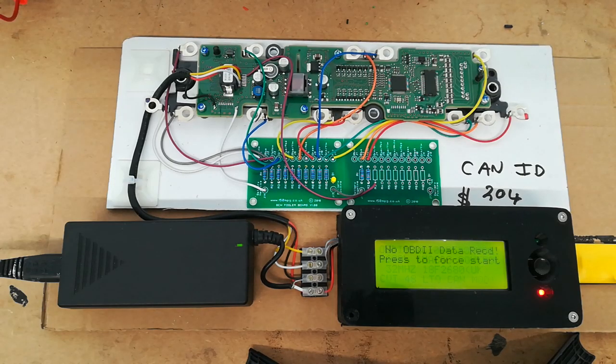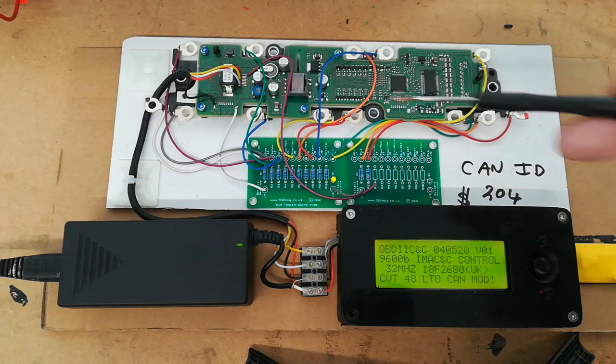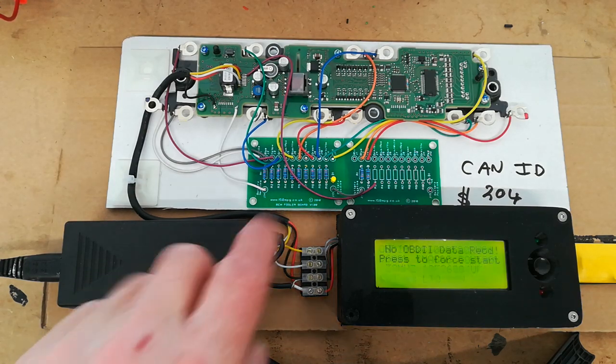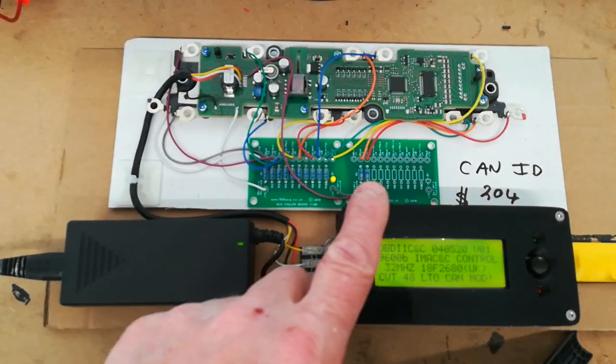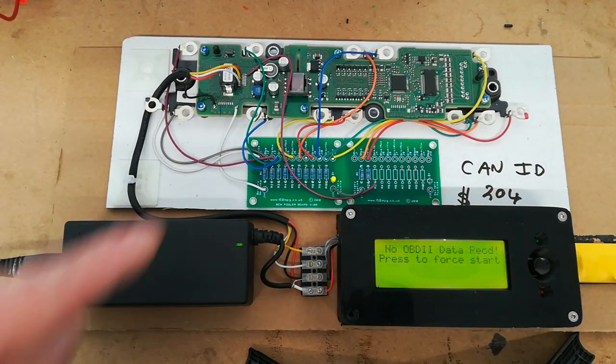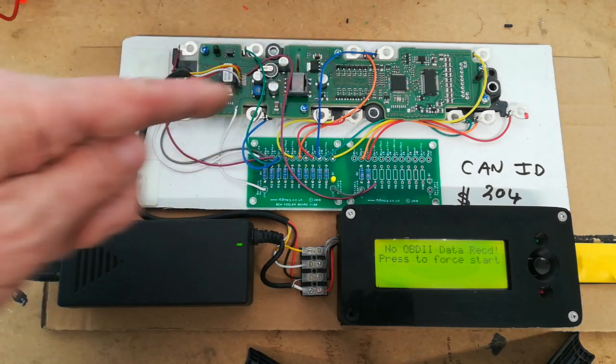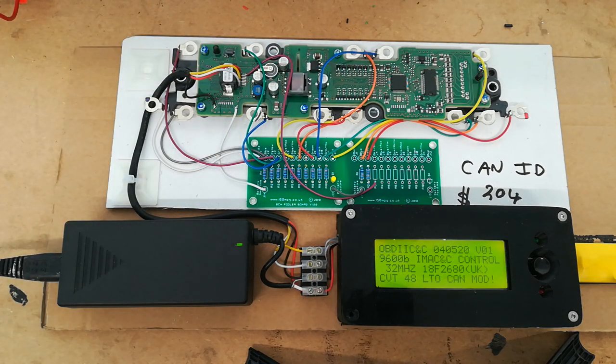So I'm just going to talk a bit briefly today about the OBDIIC&C CAN LTO. This particular OBDIIC&C is running pretty much the same software as I've sent to John. Here we have a single LTO BMS board, all powered by this 12 volt power supply. There are two BCM foolers here, but they're just to provide various voltages for the taps on the LTO board, so we get some actual sensible data back from it.